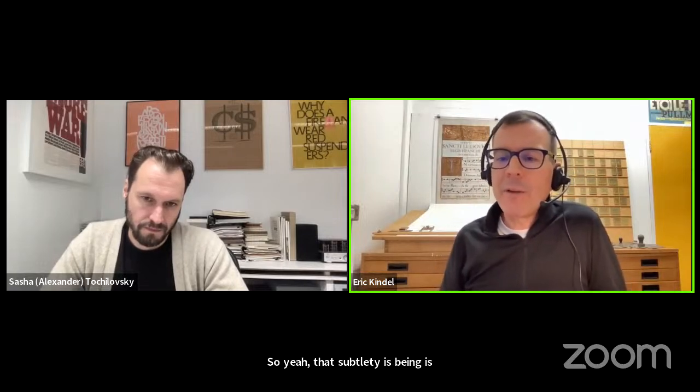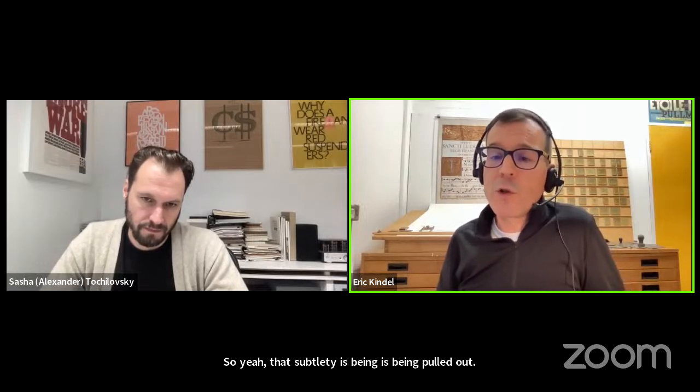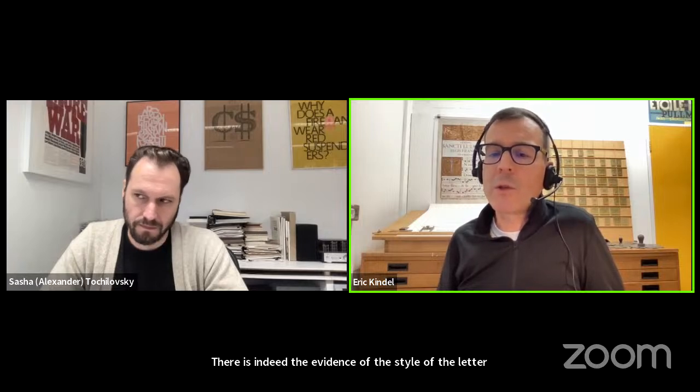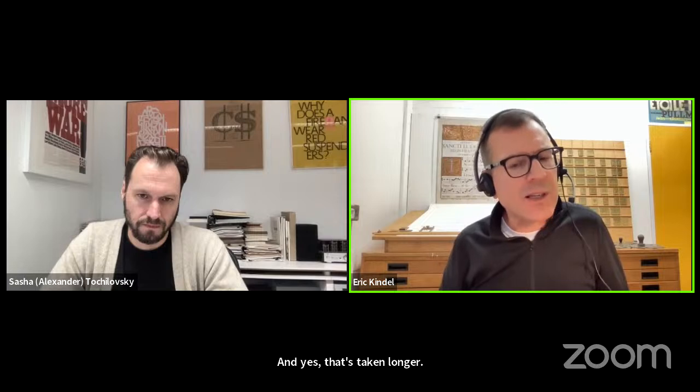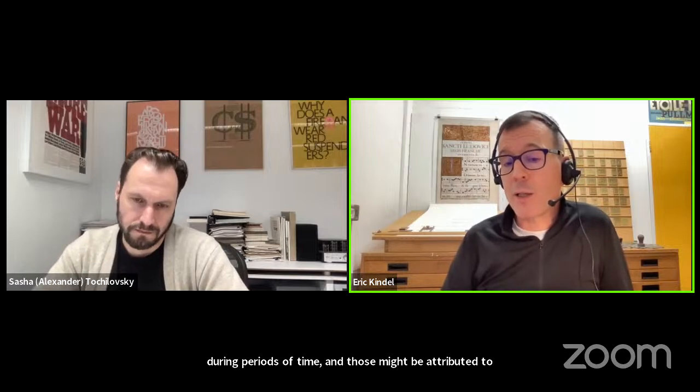There is indeed the evidence of the style of the letter form too, which Craig makes reference to. And yes, that's taken longer. The more I look at work, the more I can begin to see styles of stencil letters during periods of time, and those might be attributed to the place, but maybe to individual makers who were particularly prolific at that point in time.